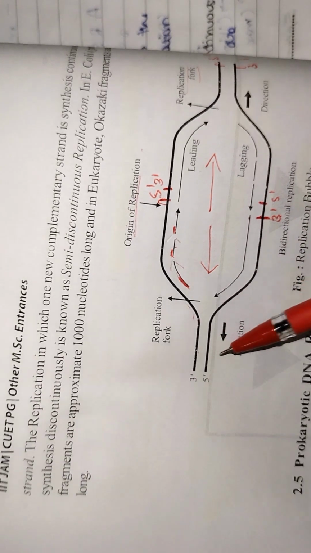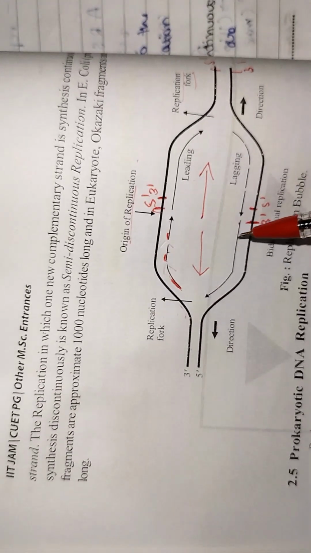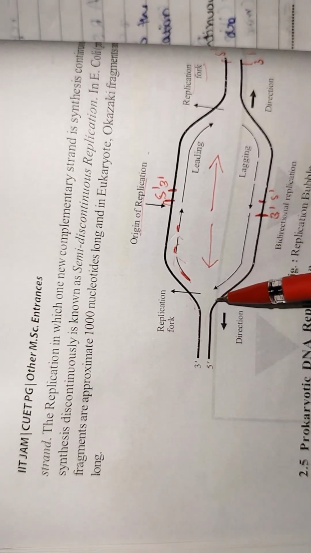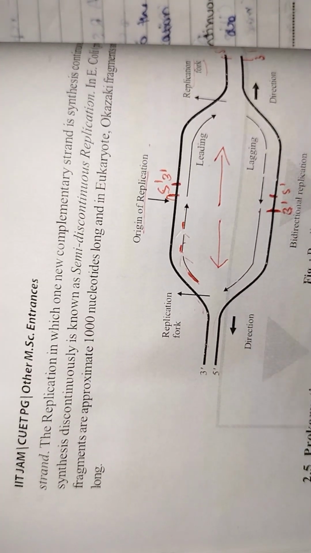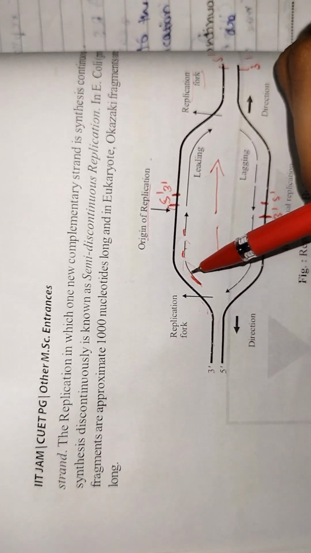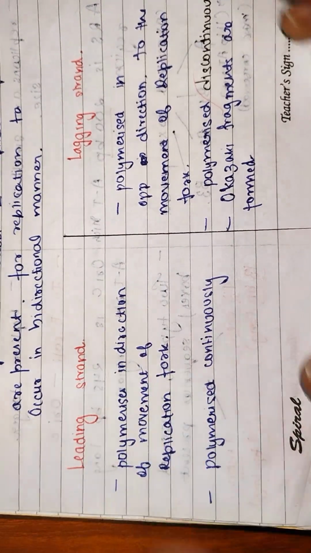The replication bubble is moving in this direction. So the DNA is synthesized in the direction of the replication fork, whereas the DNA synthesis in the lagging strand is in the opposite direction to that of the movement of the replication fork. So one difference is this.